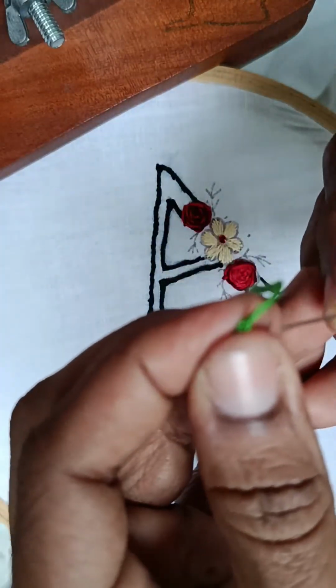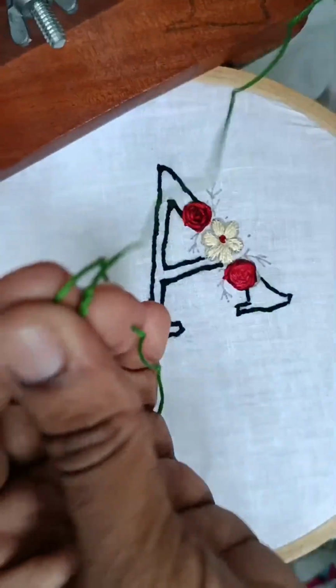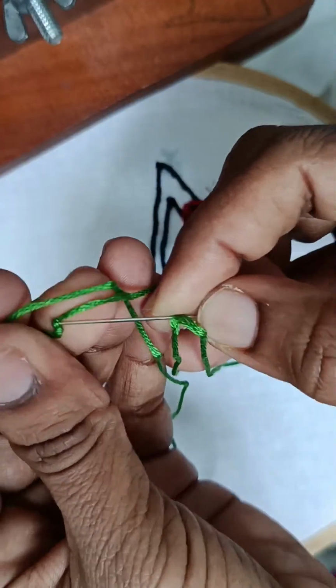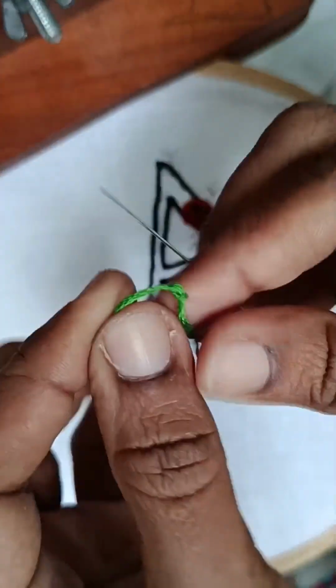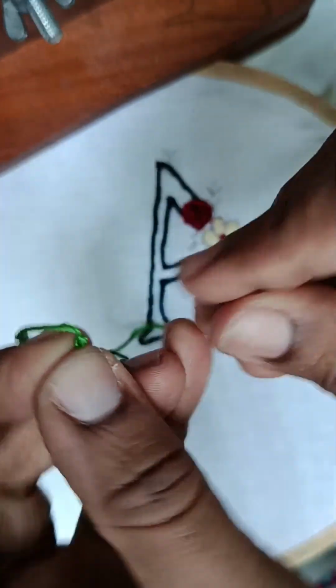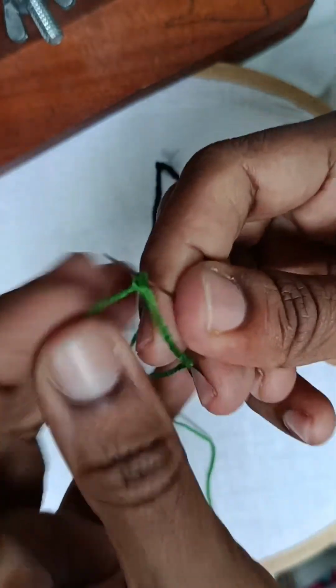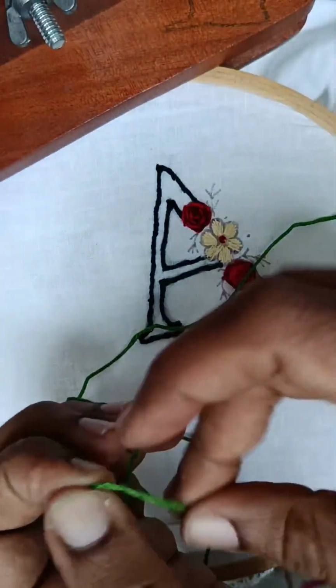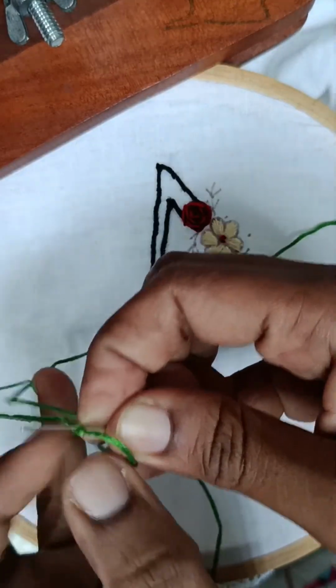I got a knot here, so I just want to remove it. I think you all are familiar with this type of knot. Without doing anything, it will come in between.